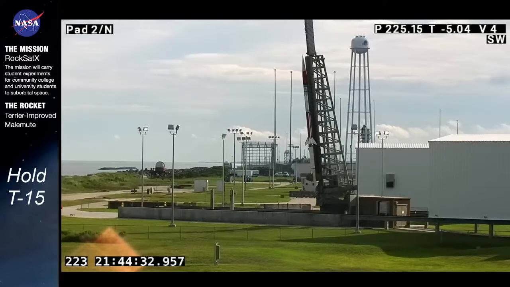This mission is carrying projects developed by university and community college students from across the United States. This is the 13th flight for this program that we have conducted in conjunction with the Colorado Space Grant Consortium.